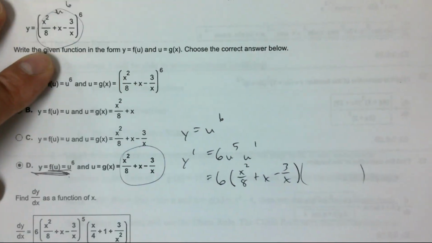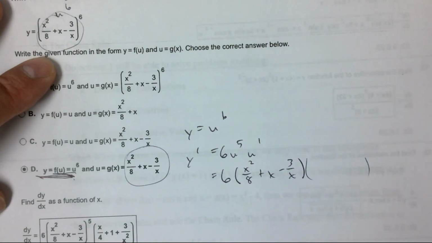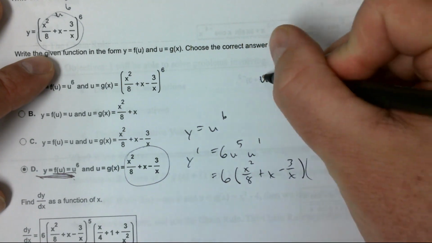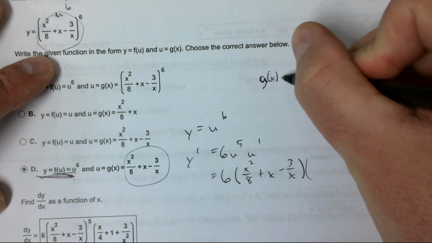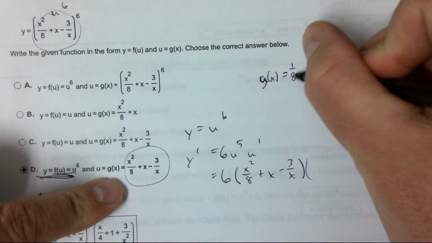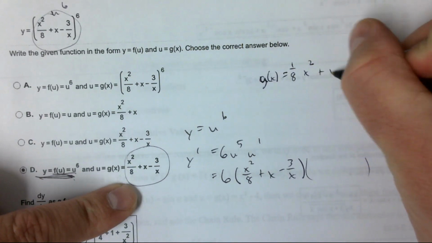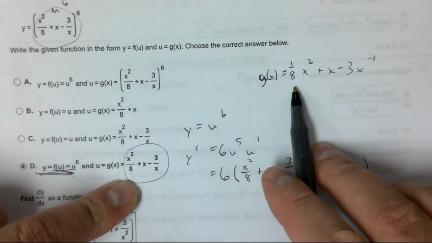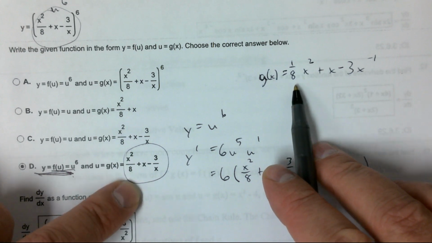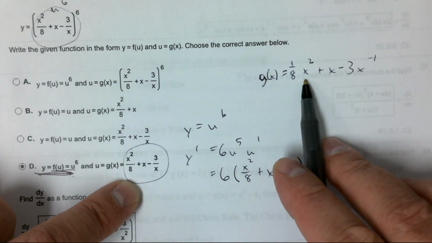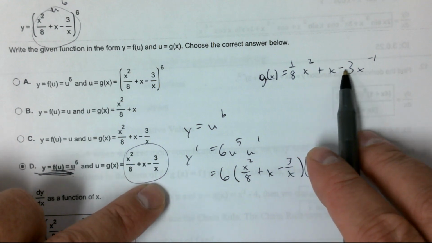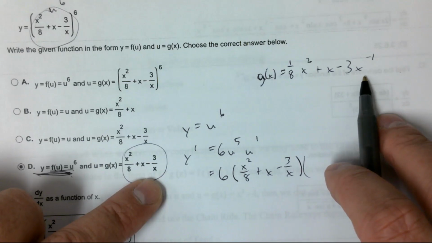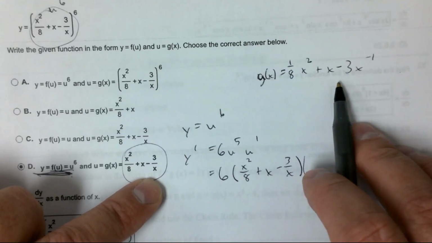Now the derivative part of u is the more complicated part. So over to the side I'm going to put g of x is 1/8 x squared plus x minus 3x to the -1. You see how I just rewrote that? I made x squared over 8 to be 1/8 x squared, and then plus x, then minus 3, and I wanted to bring this up from the exponent rule. And so that makes it easier to work with.